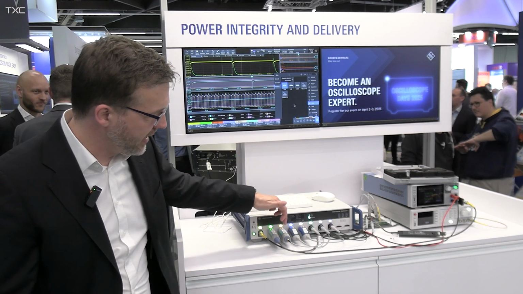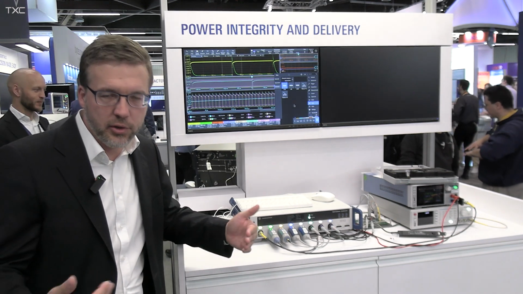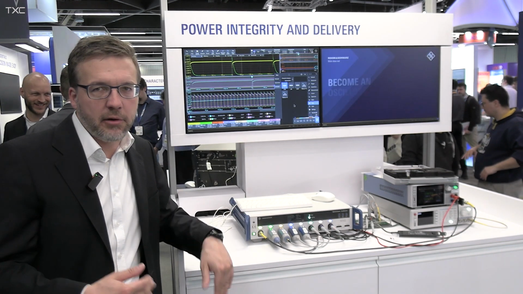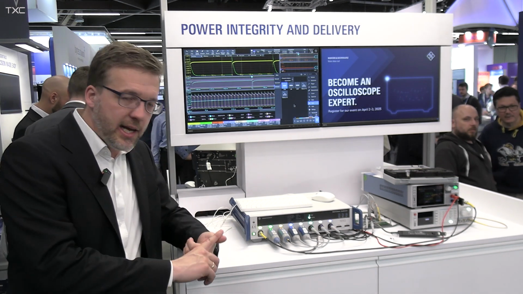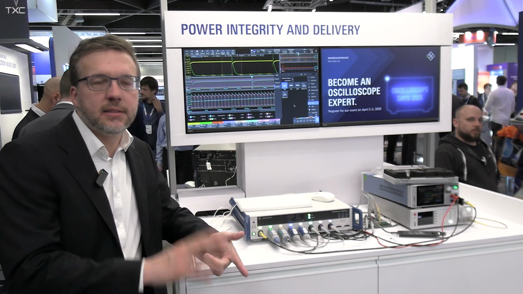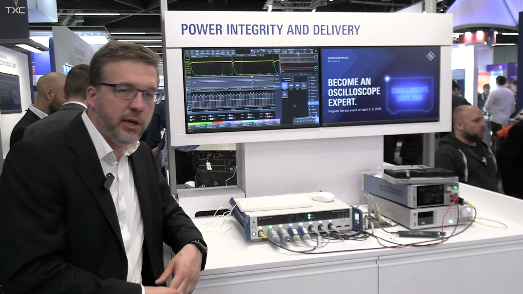But in the end, you care for looking at all the different lanes going to the chip and look at the power integrity. Have the lowest ripple and noise on these chips. So to analyze the power management ICs and the chip. And these oscilloscopes with the 12-bit of resolution really support you here.